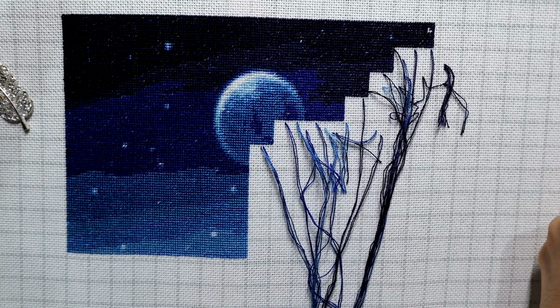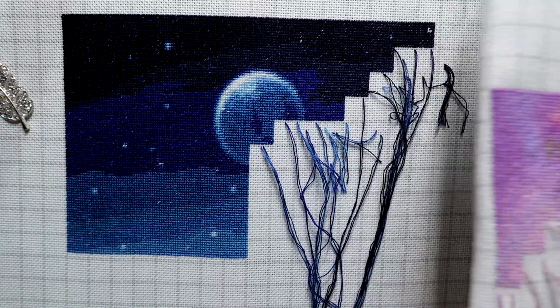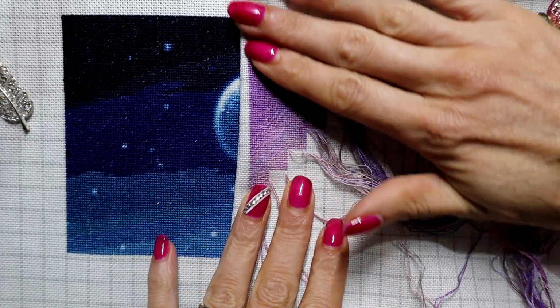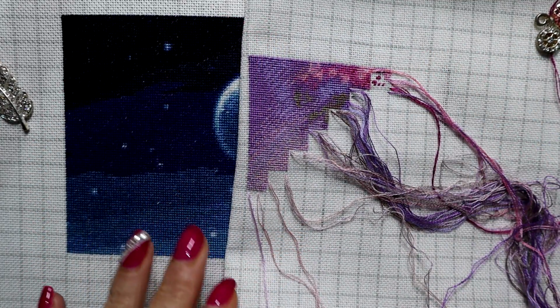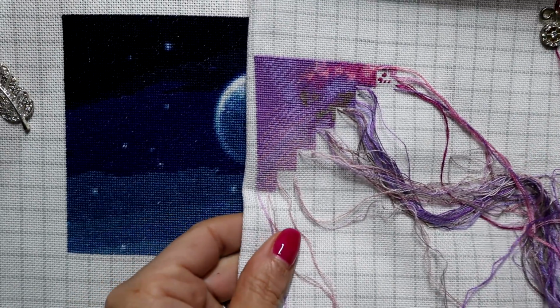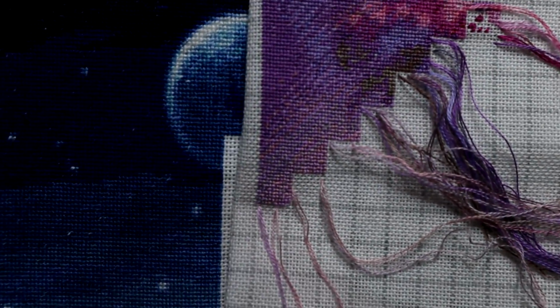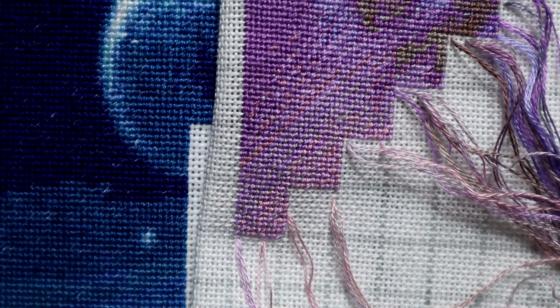Now, if I show you the comparison, this is exactly the same. It's 2 strands of floss over 1 on a 28 count. So coverage is much, much better. However, the holes and the stitching is much, much smaller. So if I try and put it next to something white so you can see, and I zoom you in, there is your comparison. Let me see if I can move you up a little bit.